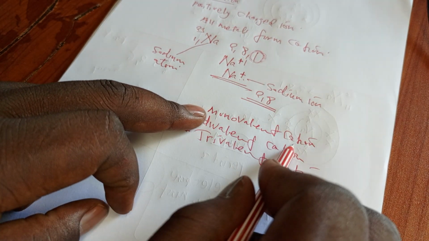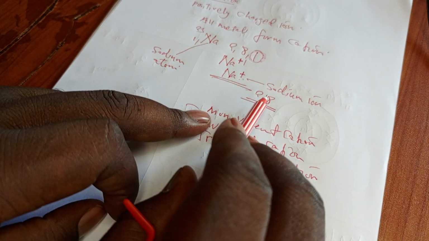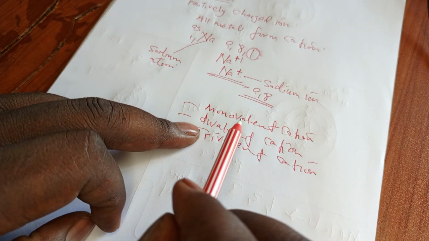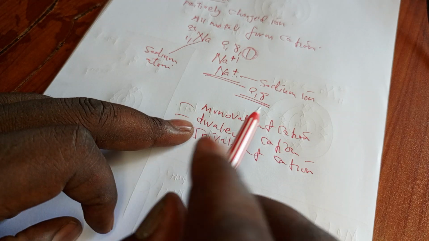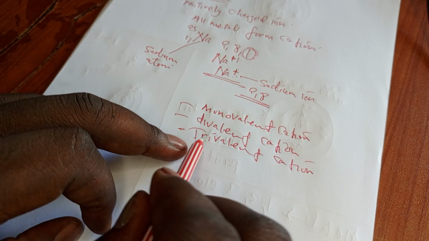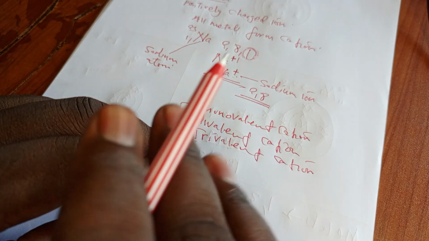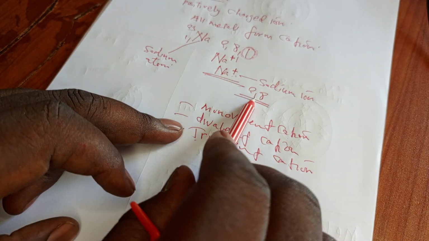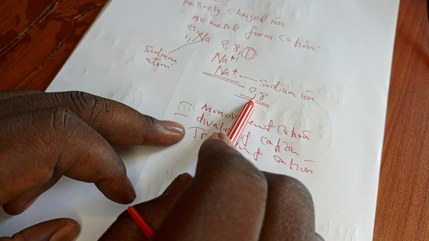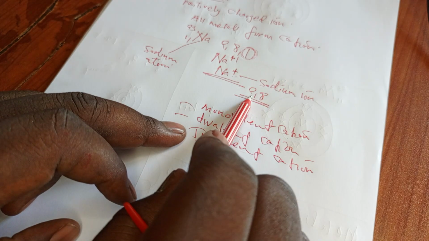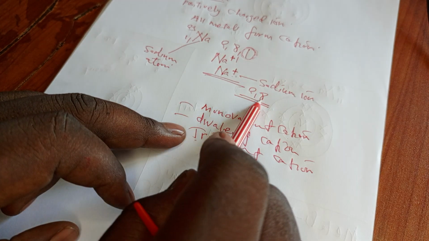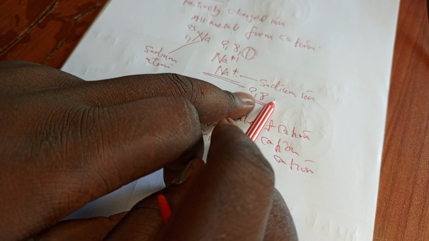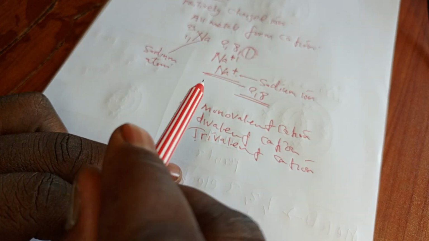A monovalent cation means that an atom lost a single electron. A divalent cation means that an atom lost 2 electrons. Trivalent means an atom lost 3 electrons. So don't forget that when an atom loses electrons, the configuration changes. For the sodium ion, we exclude or remove the number of electrons which has been lost.